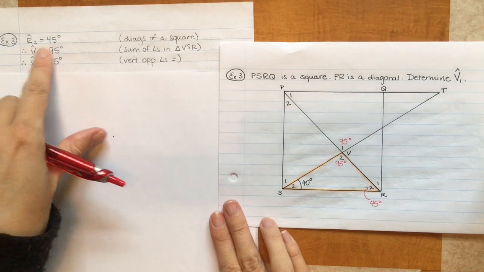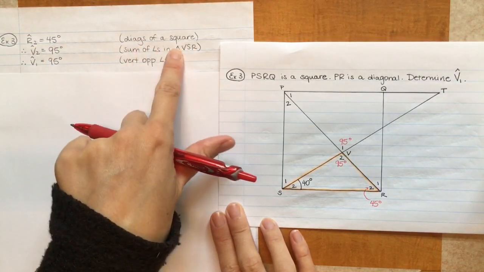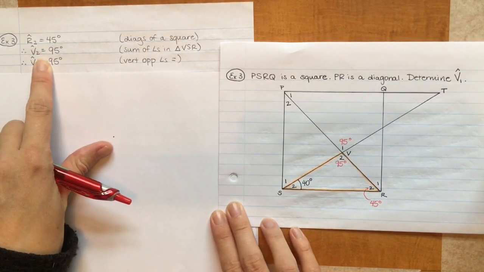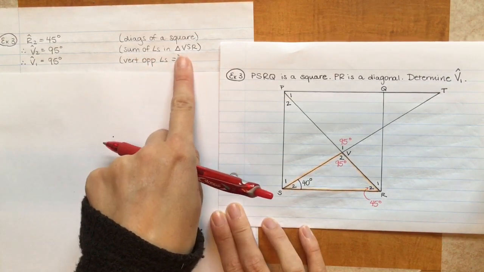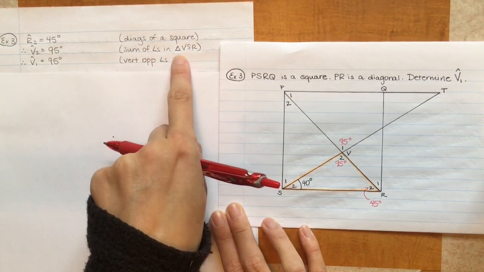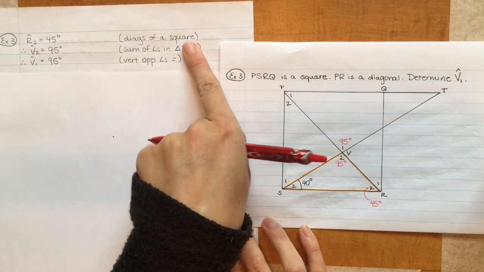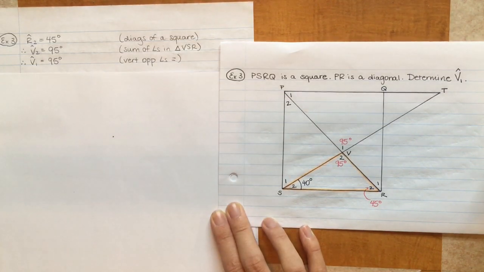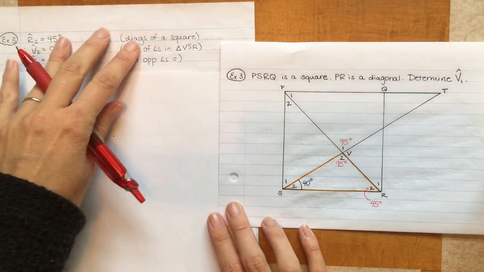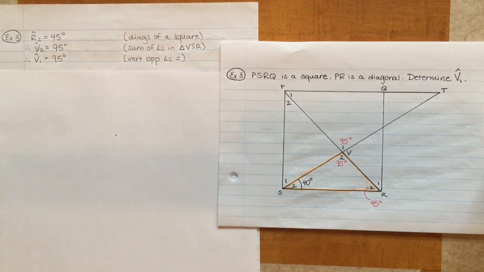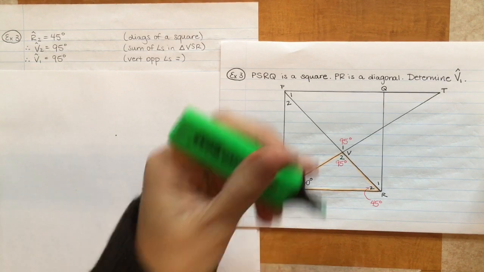We said R2 was 45 degrees, diagonals of a square. V2 was then 95 degrees, sum of angles in a triangle, and I've been specific, said triangle VSR, but if you just had triangle there, that's fine. Therefore, V1 was 95 degrees, vertically opposite. Now, some people might have seen it in the top triangle, so let's look at that as well.